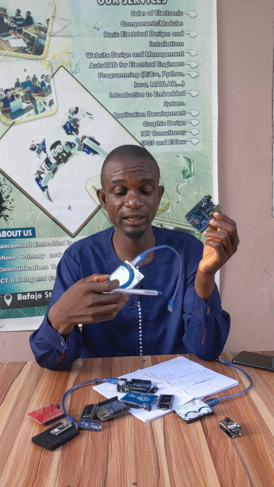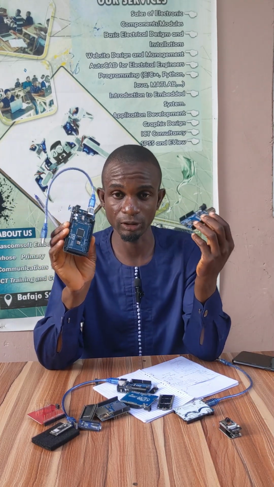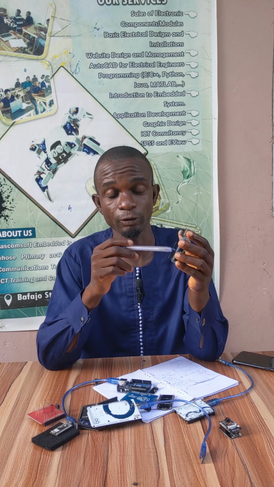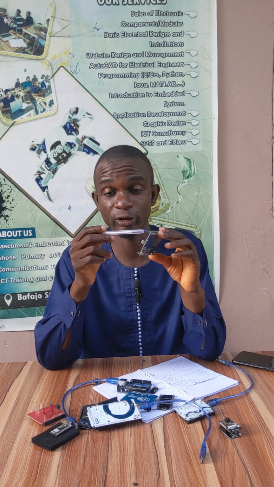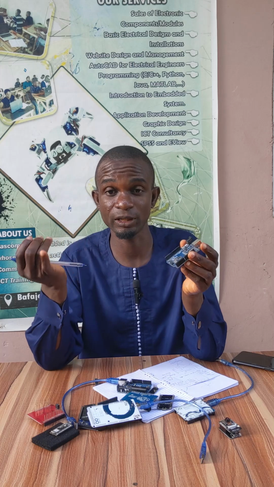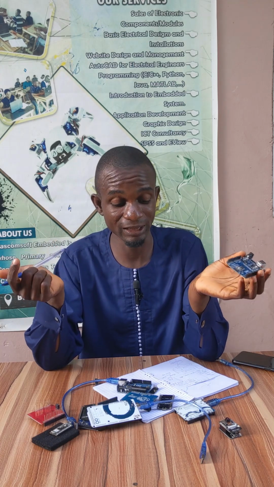And if you look at the Mega now, the Mega has more pins for the SPI, for the I2C, and the PWM. And the default I2C pins for the Arduino Uno are A4, A5. Analog pin 4 is SDA, analog pin 5 is SCL. Then for the UART, you have D0 and D1. Then for the SPI, you have pin 9, pin 10, pin 11, pin 12, and pin 13.